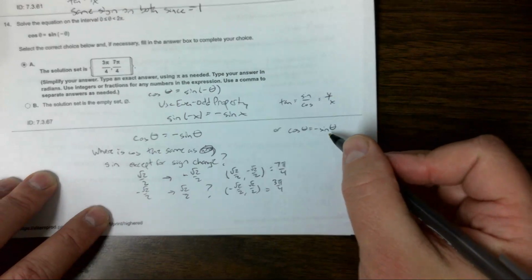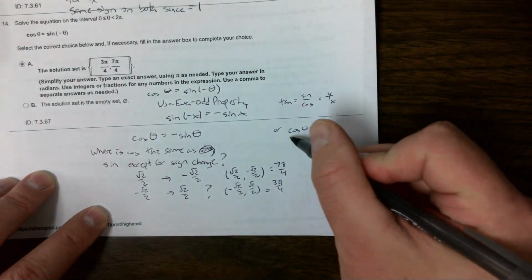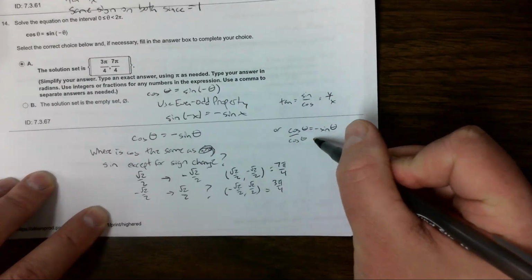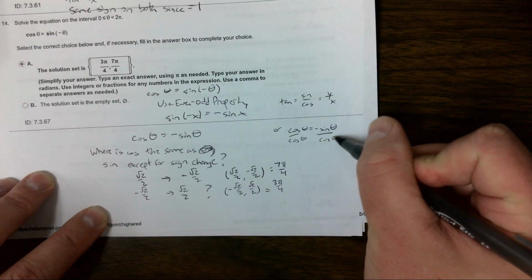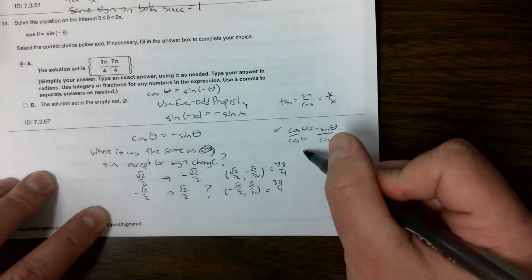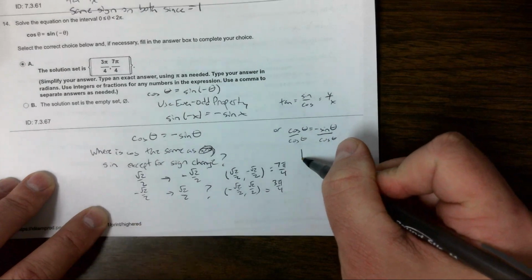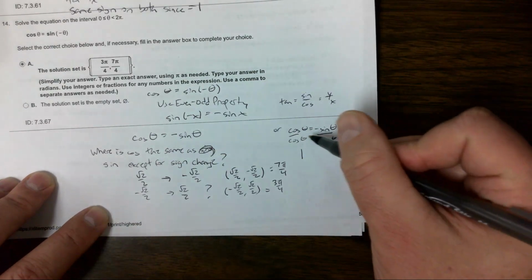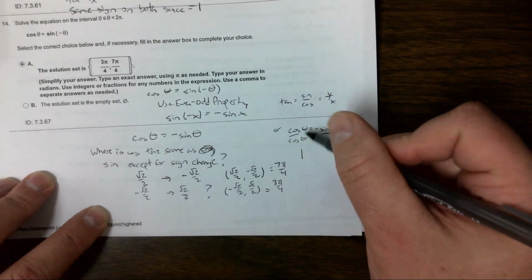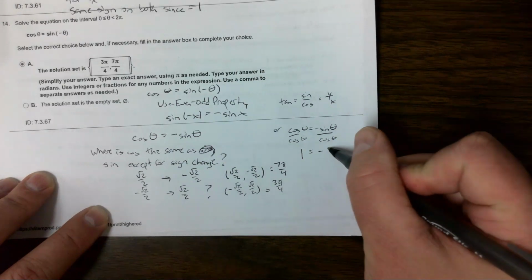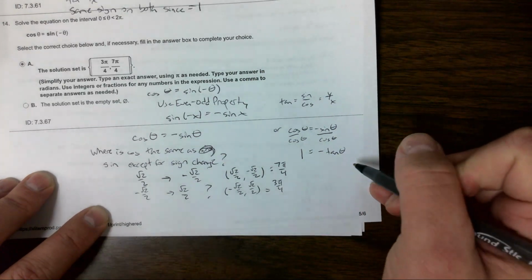So if we want sine on top, we have to divide by cosine. Cosine divided by cosine is 1. It's not 0. Dividing by the same thing is 1. So 1 equals negative tan theta.